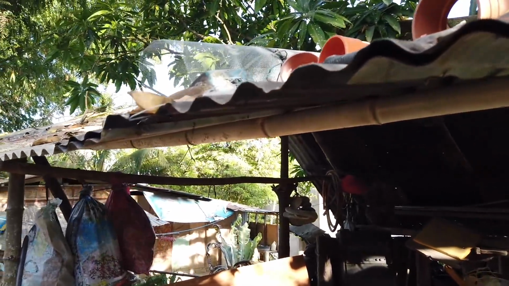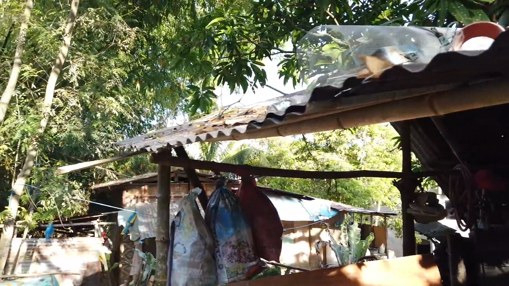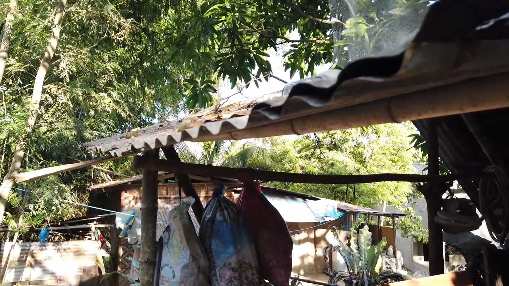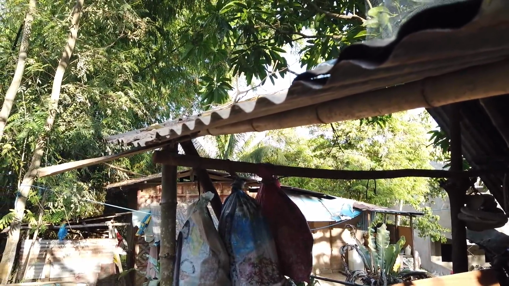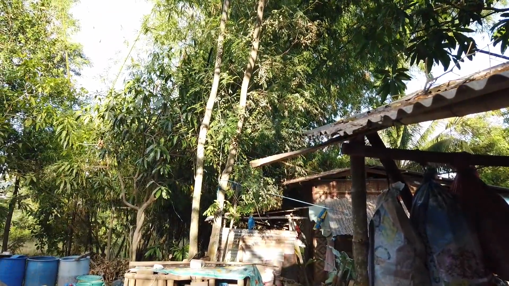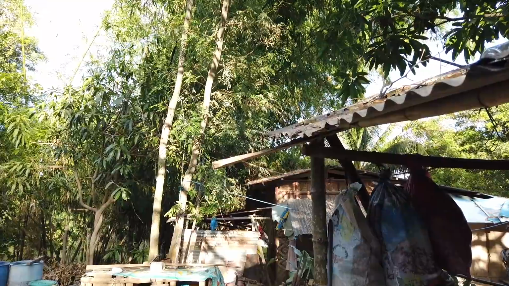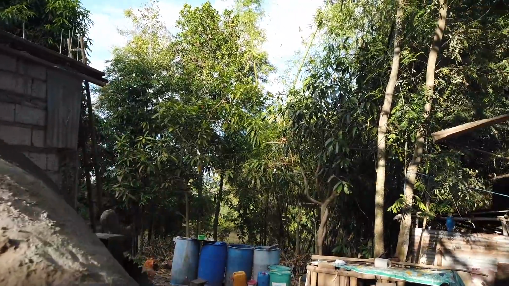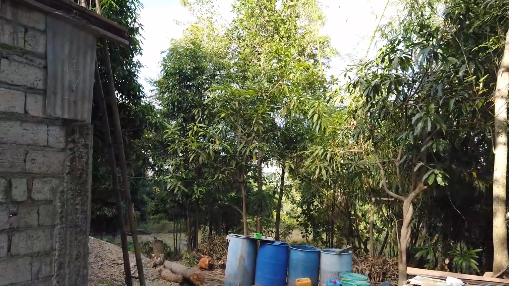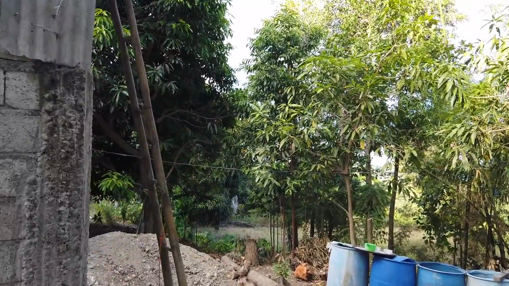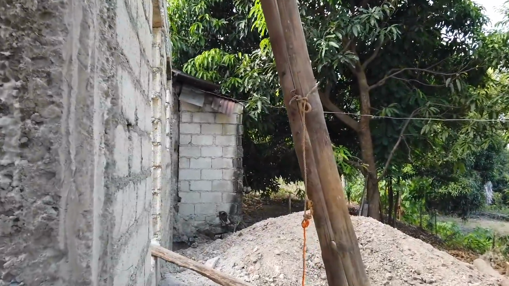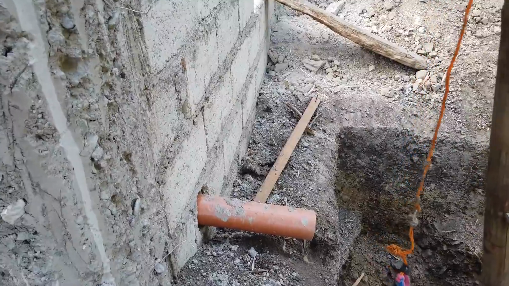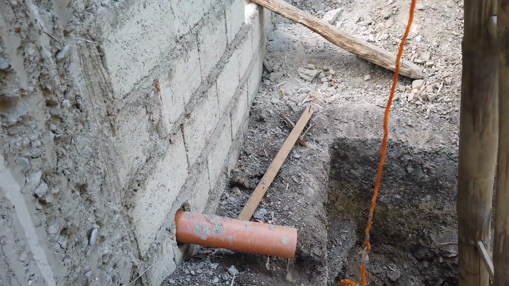Because you can see here, I will show you in the back how I plan to do the septic tank. So here, as you can see, there's already a pipe set in, already been poured underneath the floor.